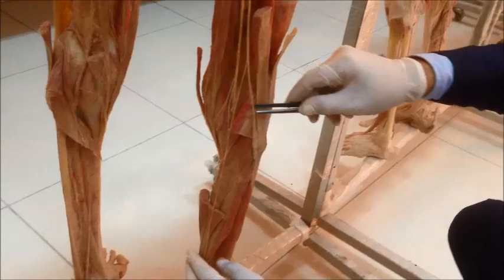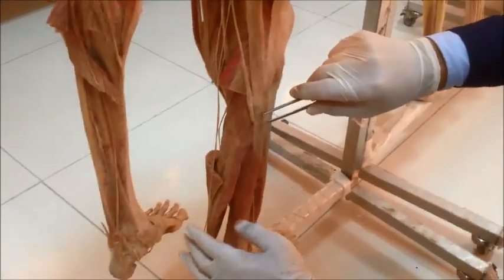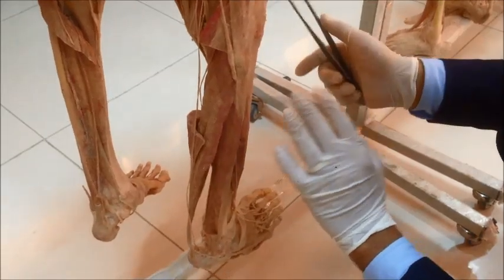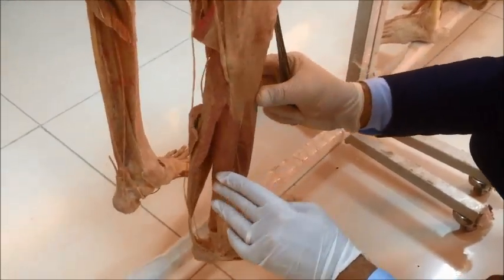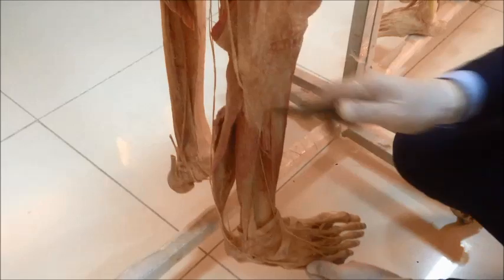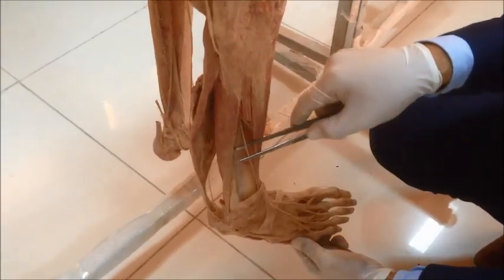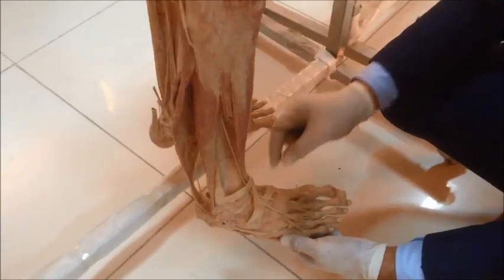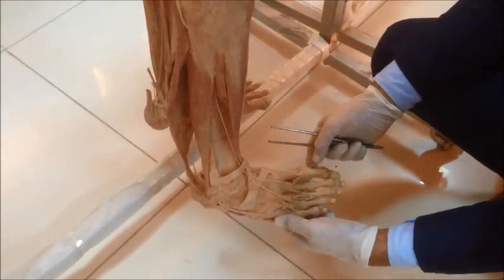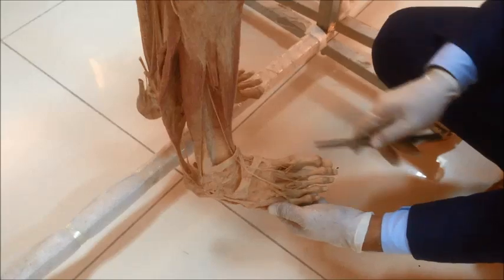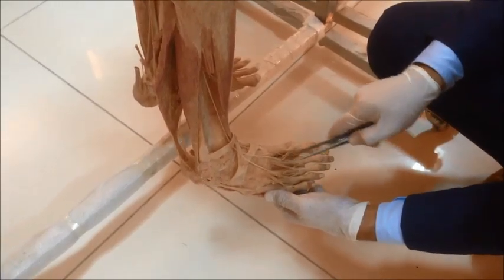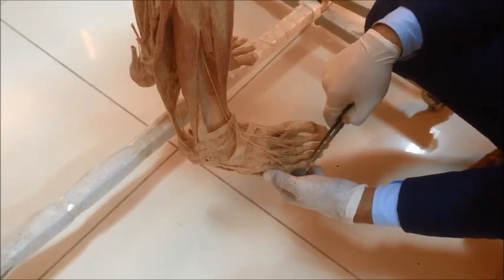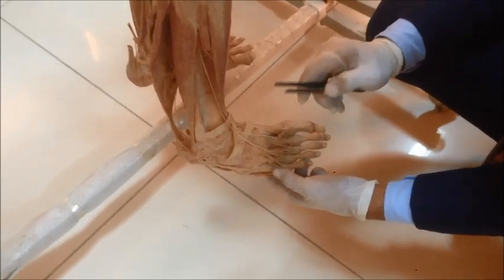Here the common peroneal nerve goes to the lateral aspect of the head of the fibula and goes deep, dividing into the superficial and deep peroneal nerves. You can see here the superficial peroneal nerve come to the lateral of the ankle and supply the medial of the big toe, and give a branch here to the 2nd, 3rd and 4th toes.